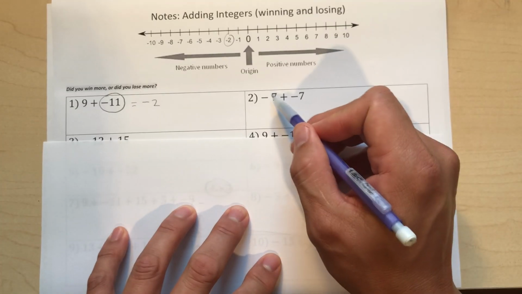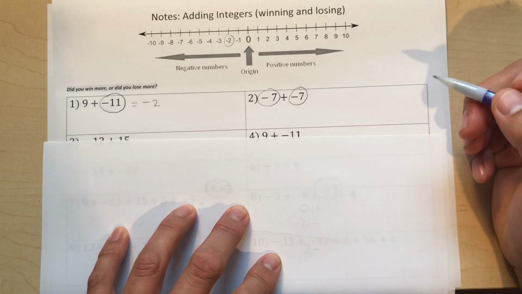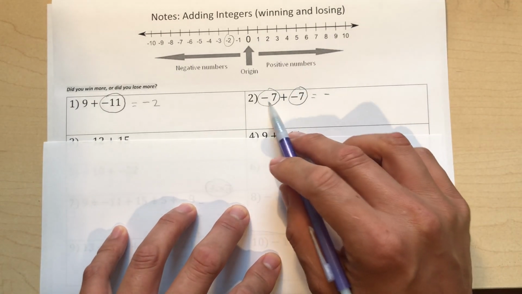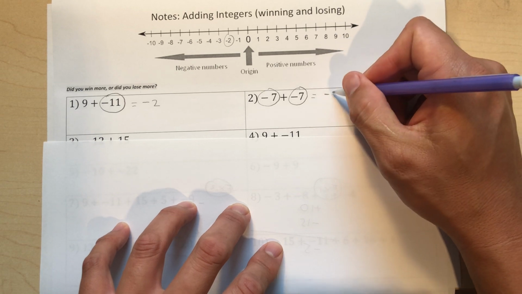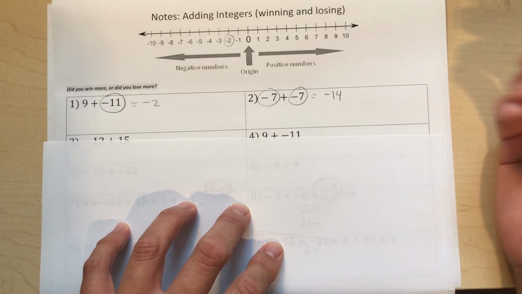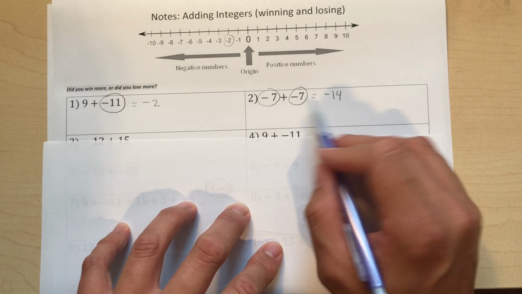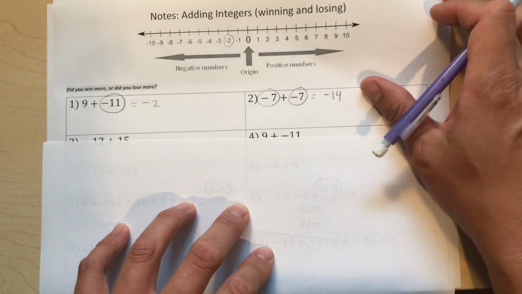It looks like I lost the first time, and then I lost the second time. So therefore, my answer should definitely be a negative. Now, when you lose and you lose twice, you actually add those two numbers. That means you lost 14 points. One more time, you lost 7 the first time, you lost 7 the second time. That means combined, you actually lost 14, so negative 14.